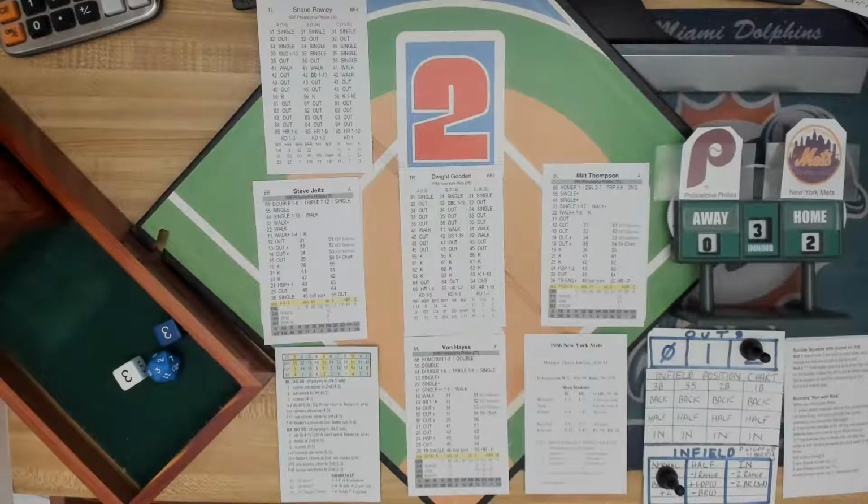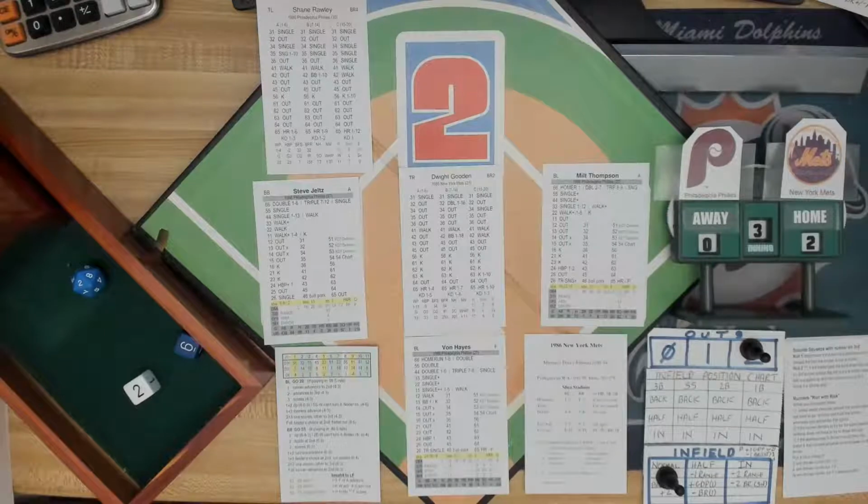So 2 outs. Here's Von Hayes. Runners at first and third. Gooden in a little bit of a jam here. That is a 62, and that's a strikeout. He gets Hayes. Strikeout number 3 for Gooden, so no runs. There was 1 hit, and that was it. Still 2-0 Mets.